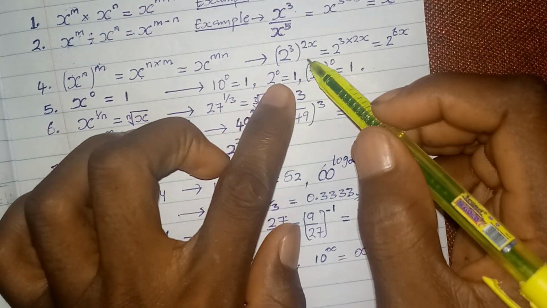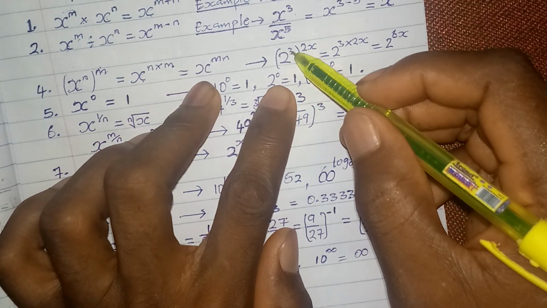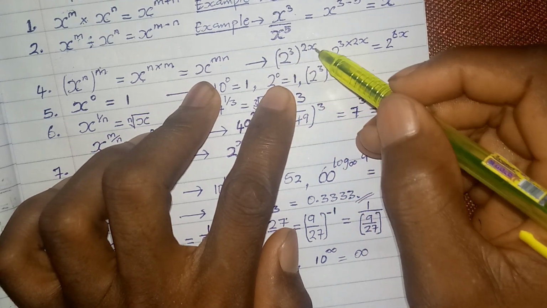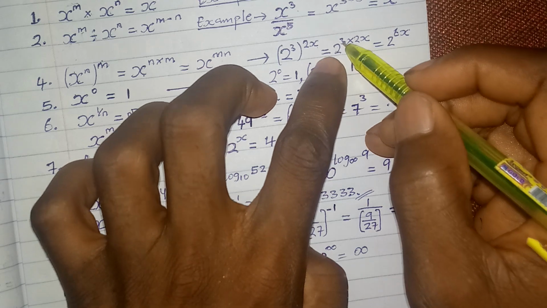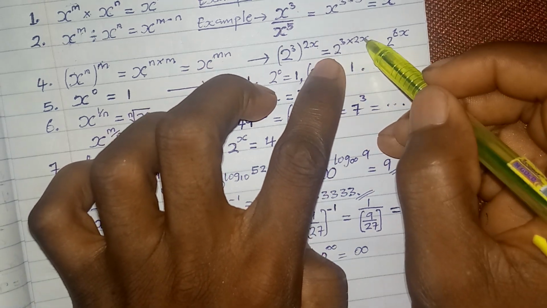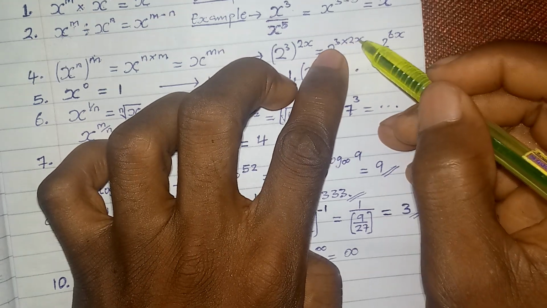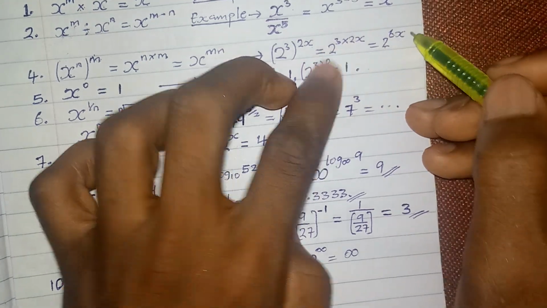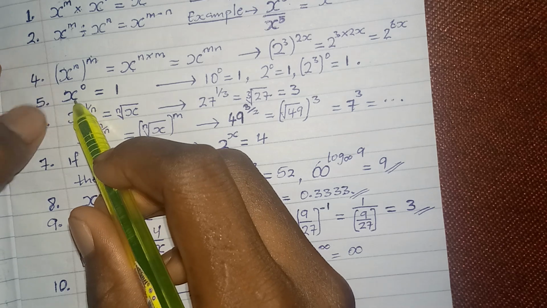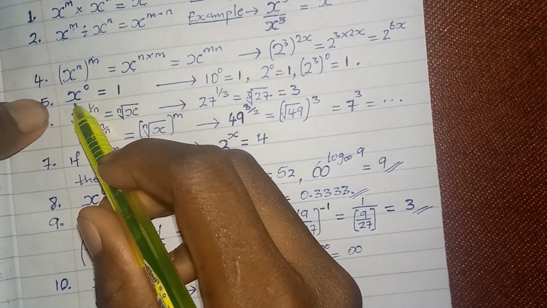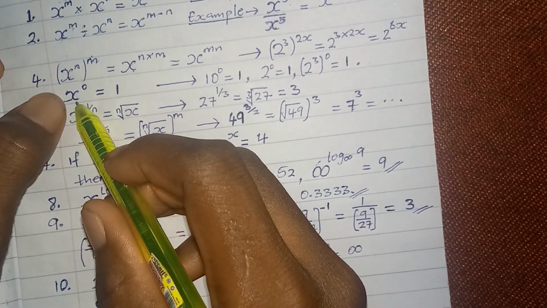So for the example we have here, 2 raised to the power 3, all in bracket raised to the power 2x, is the same thing as 2 raised to the power 3 times 2x. Which will automatically give us 3 times 2x, 6x, which gives us 2 raised to the power 6x.